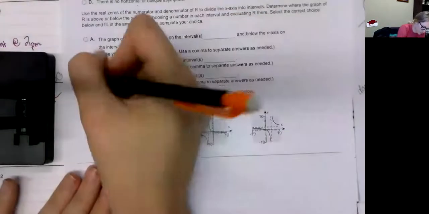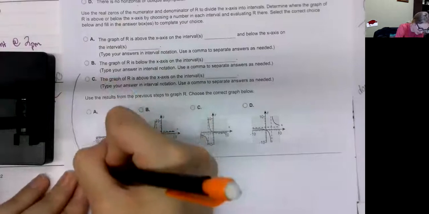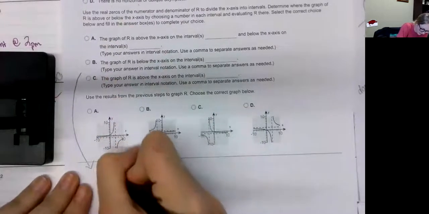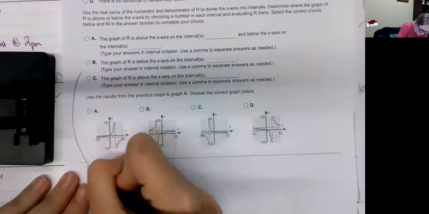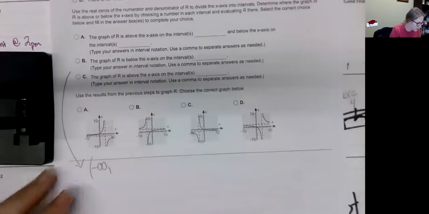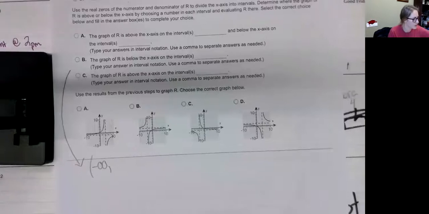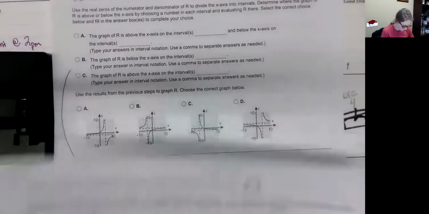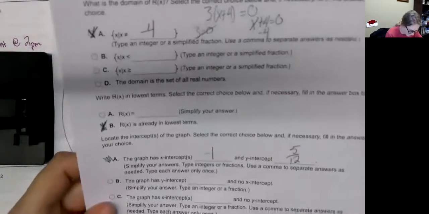Use the real zeros to find the intervals. So negative infinity, and then our next value would be, we can look back. Let's see. We have -4, -1.